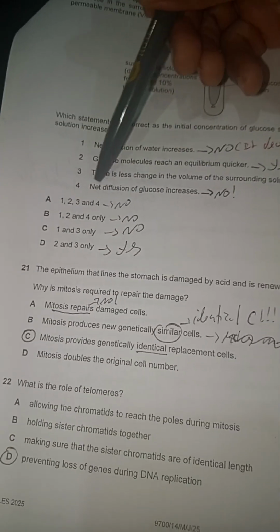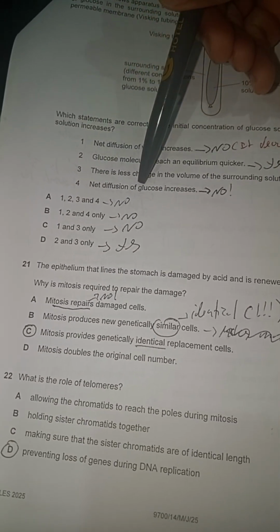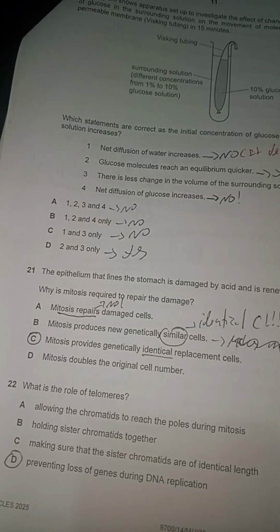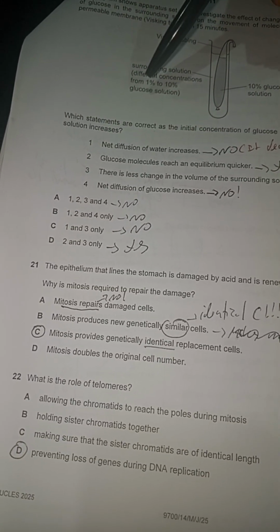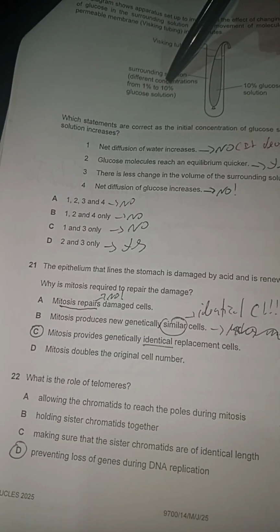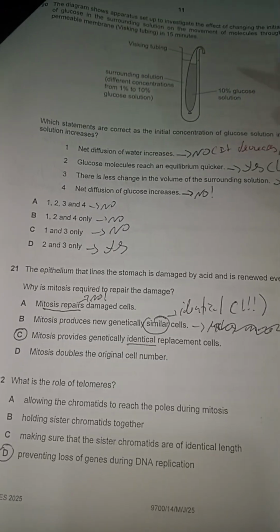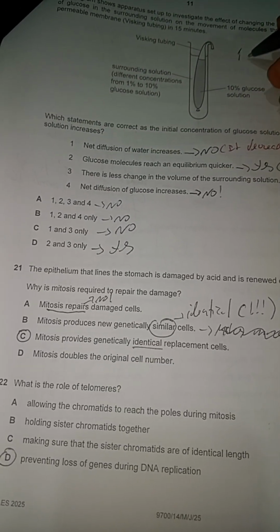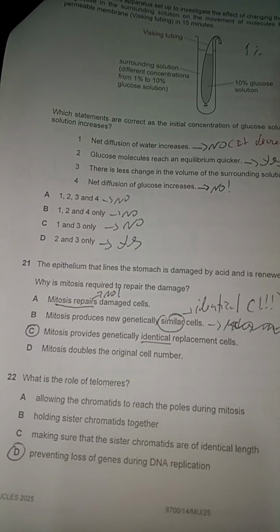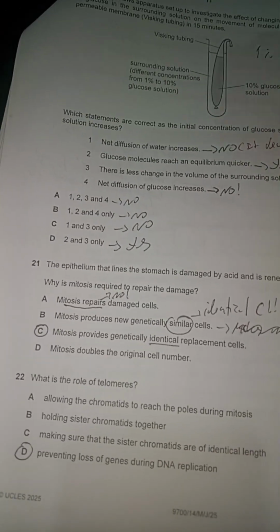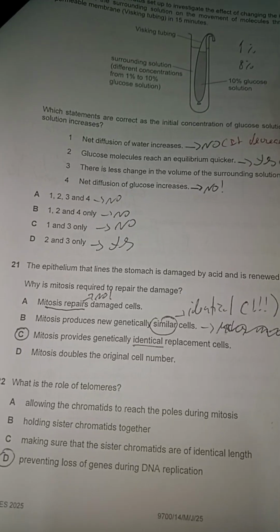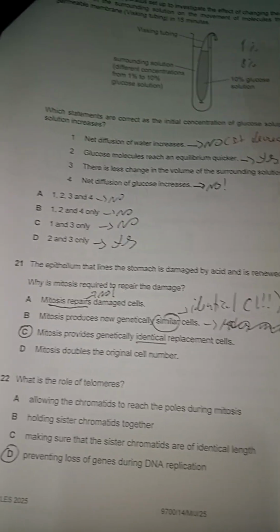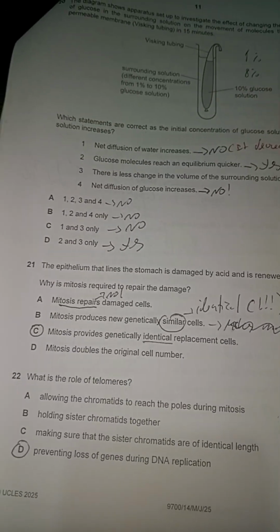Now the last one here is net diffusion of glucose increases. No. The net diffusion, I've explained earlier, I guess. It will decrease, as you see, between 1% and 10% difference here. The gradient is greater here. By the time it is 8% here surrounding and 10% inside, it is a smaller gradient here, right?